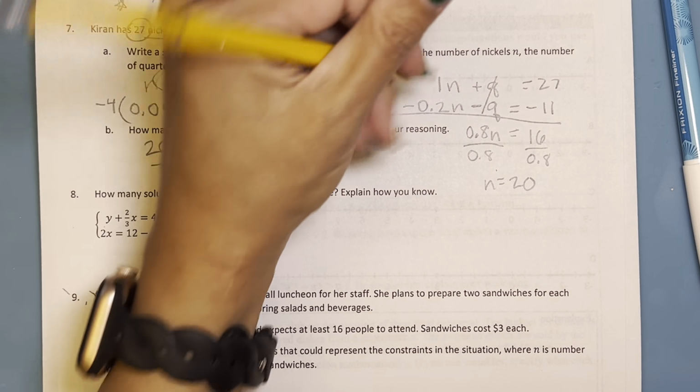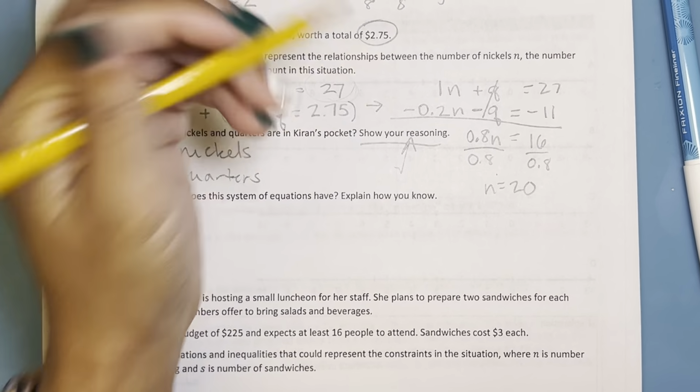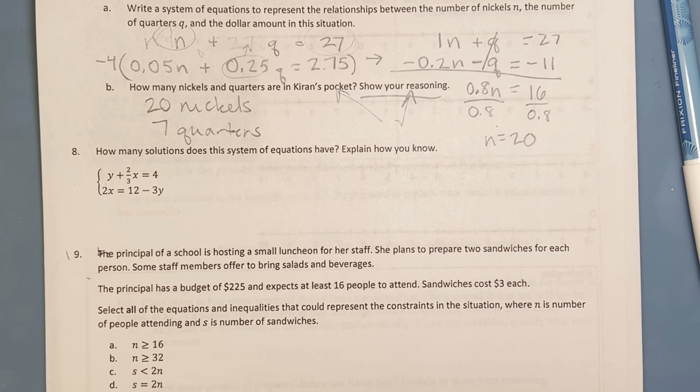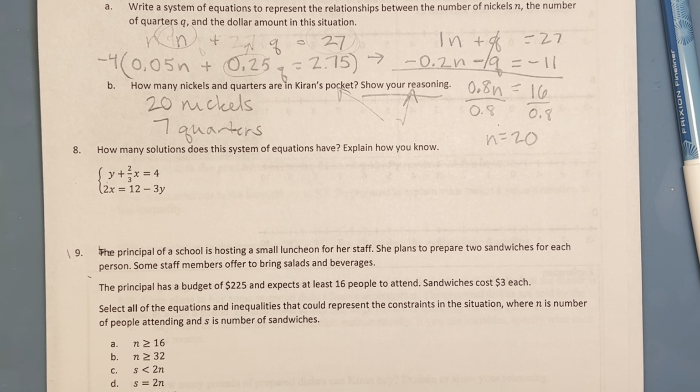Okay? And when it says show your reasoning, as long as you've demonstrated how you manipulated your system of equations, that is sufficient. All right, let's look at number 8. How many solutions does this system of equations have?